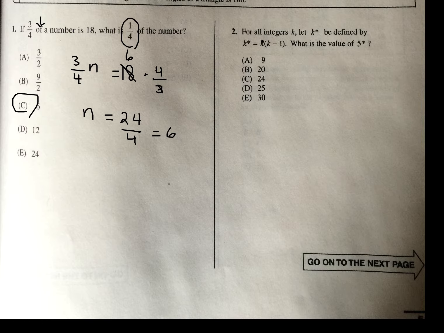All right. For all integers, here's our symbol problem. K star is defined by k times k minus 1. What's 5 star? So all we do is we replace the k's with the 5. So we're going to get 5 times 4, and that is 20. Now that was easy. All right, next ones, 3 through 5.